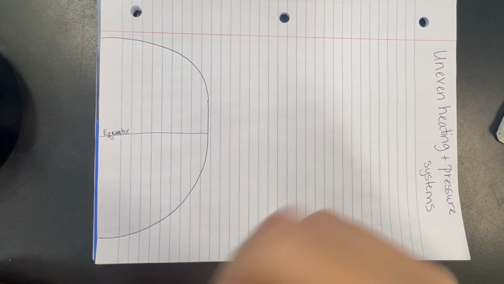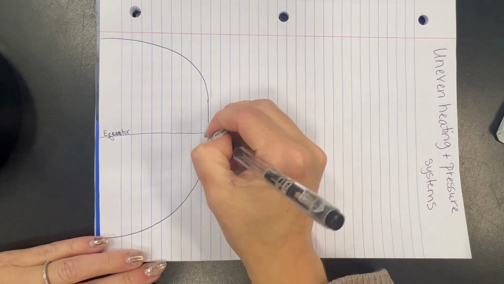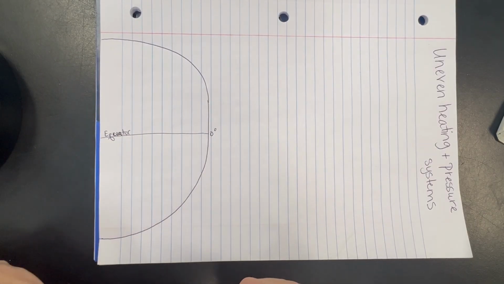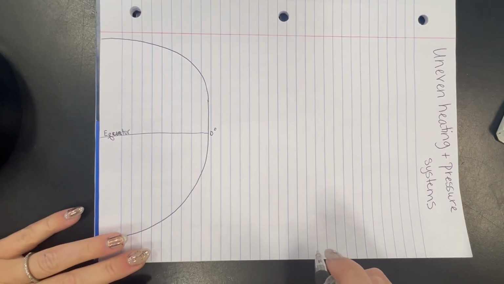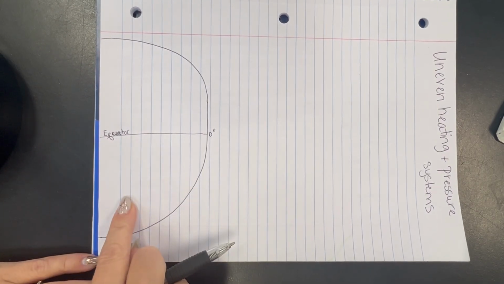Now, when we start talking about how the greenhouse effect impacts the heating, there's a couple of things we need to know about the globe. First is the equator. It is that 0 degrees line. It separates the globe into the northern hemisphere and the southern hemisphere. Everything up is north, everything down is south.